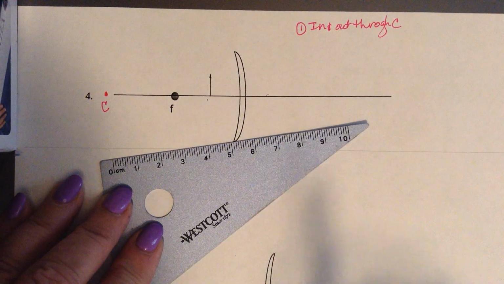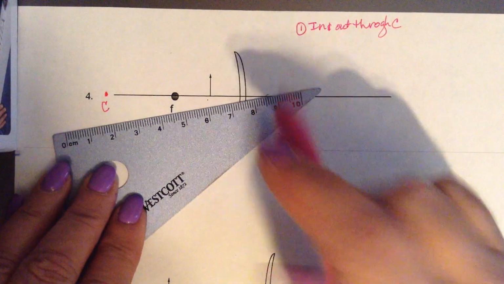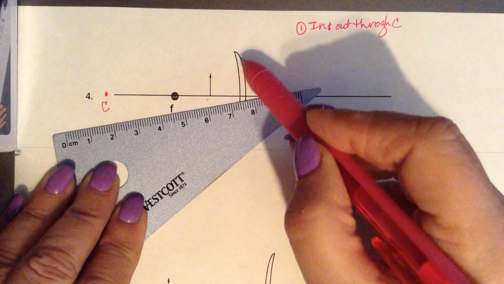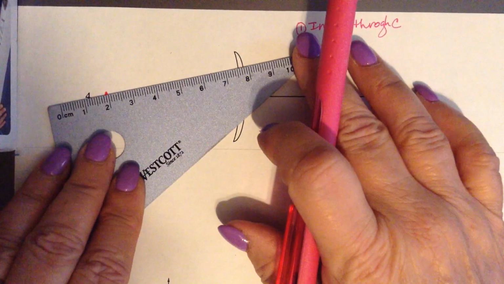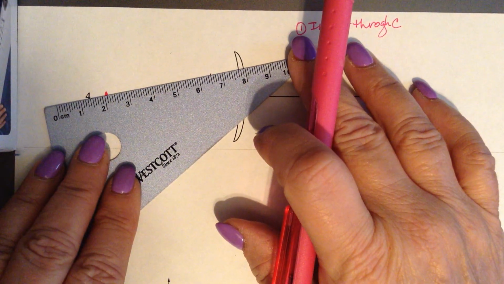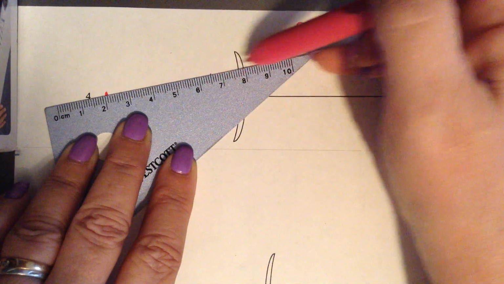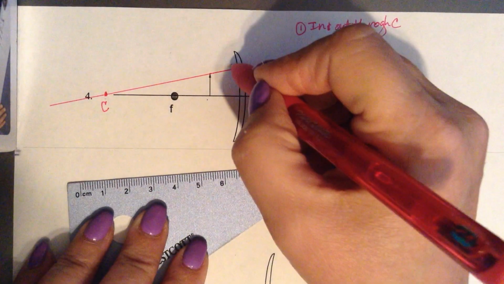Okay, so don't worry about, is it going to go up or is it going to go down? You're going to line up your center of curvature with the top of your object and go to the mirror. So there's our dot for our center of curvature. There's the top of the object, and we're going to go to the mirror, in and out through the center of curvature.